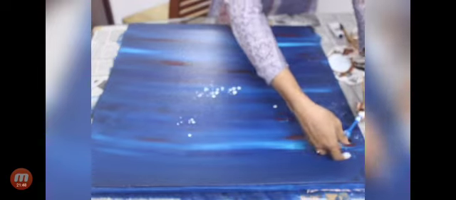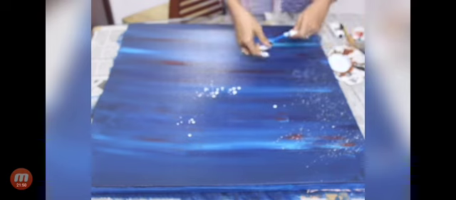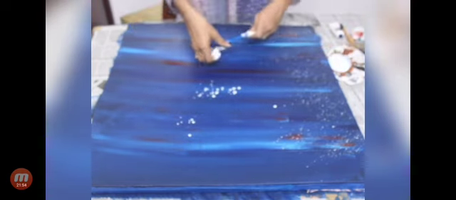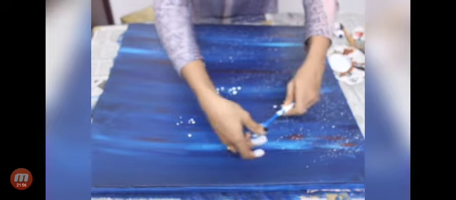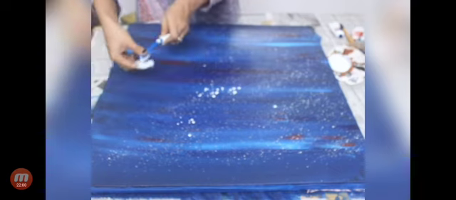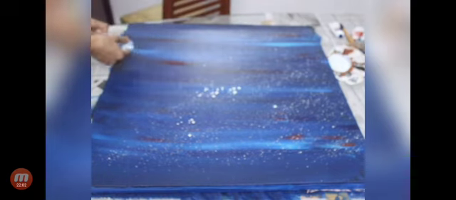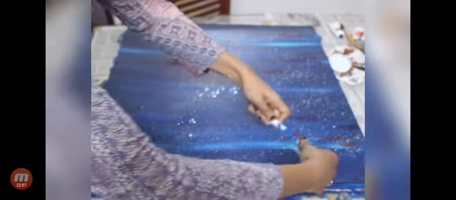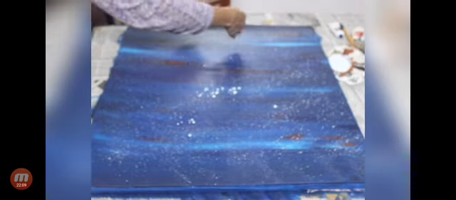Now here I take a toothbrush and I dip it in some white diluted acrylic paint, and I start spraying it over the canvas like you can see here. This is nothing fancy, it's very simple. Just dip your brush and just spray it with your fingers.